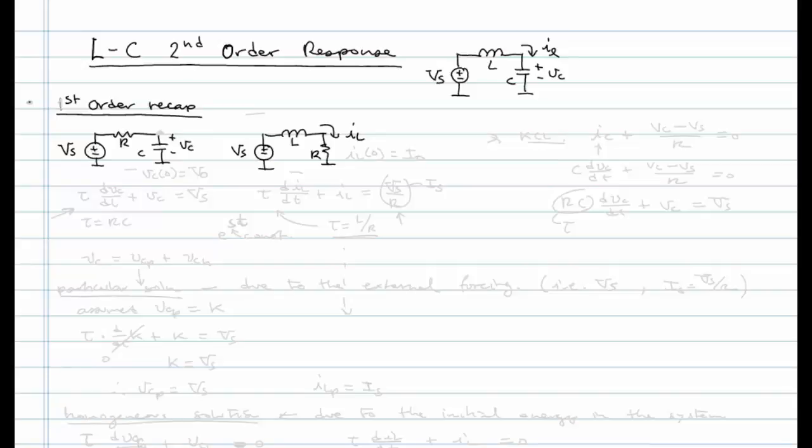Second order LC response. To date we've looked at first order systems, either RC or RL circuits, both driven by an independent voltage source, or we could equivalently drive them with an independent current source. We found that in both cases we ended up with a differential equation of the form some time constant tau, the derivative of the voltage for the capacitor circuit, plus the voltage is equal to Vs.